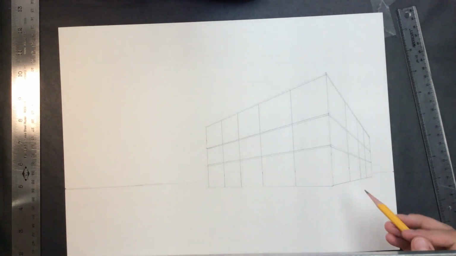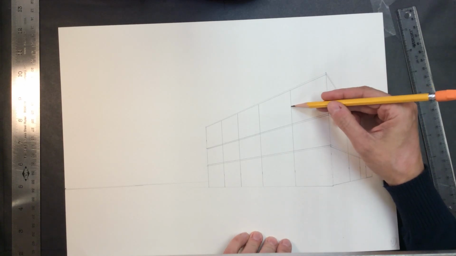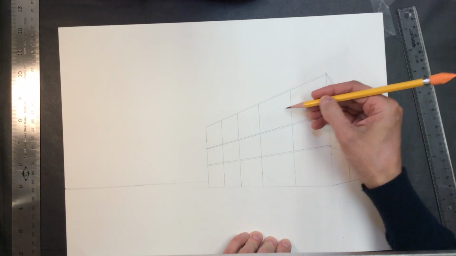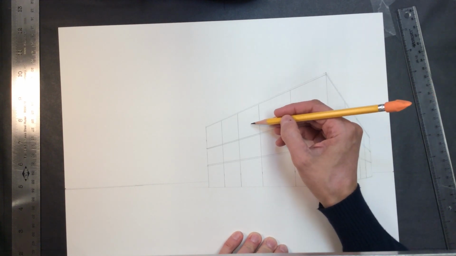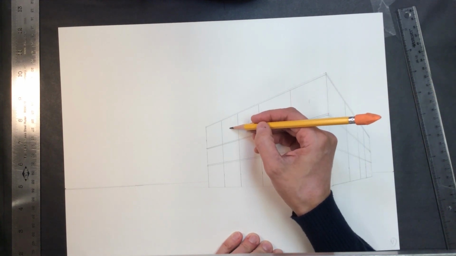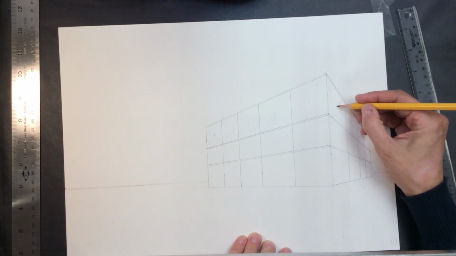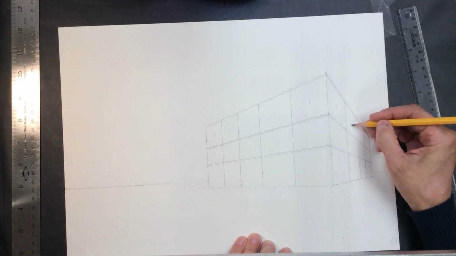This time I'm not going to measure. I'm just going to estimate. So I'm looking from left to right within this section here. Make a mark. I'm just estimating the center of that space. And I'm going to do the same thing over here.